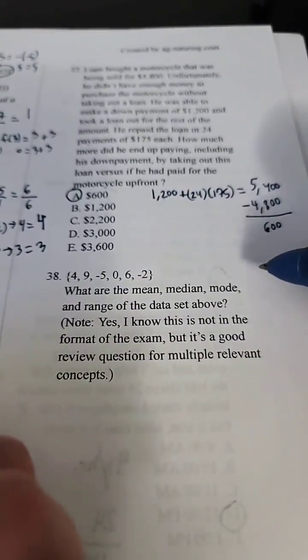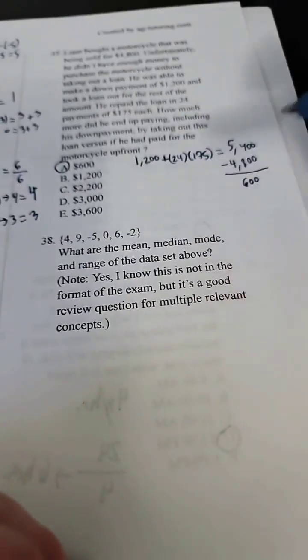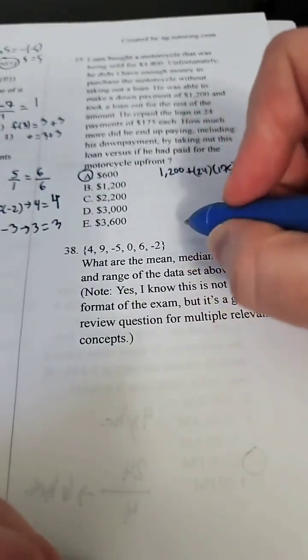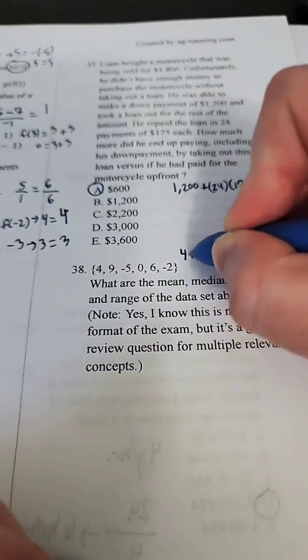What are the mean, median, mode, and range of the data set above? The mean is just going to be adding all these numbers and dividing by how many numbers there are. So what we're going to do is add all these up to get the mean.